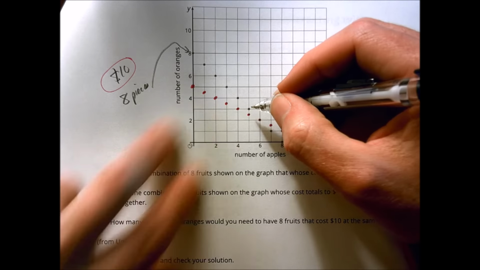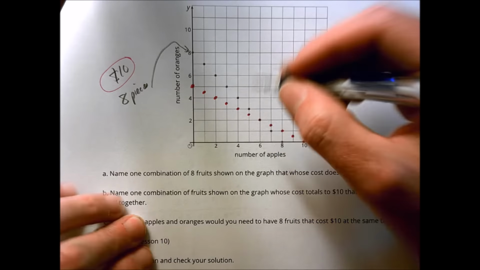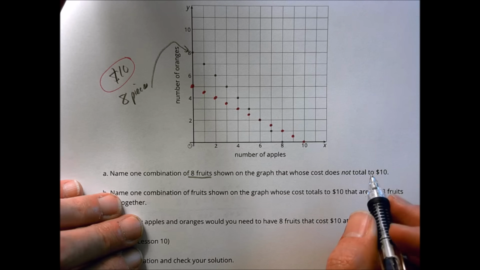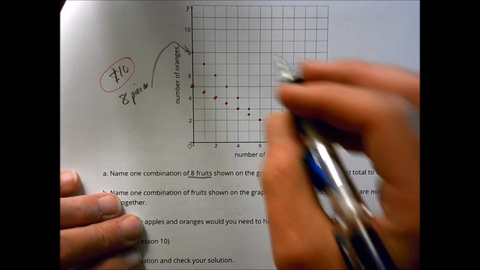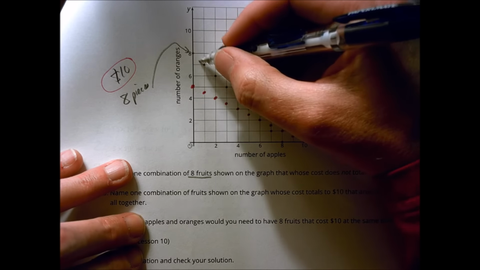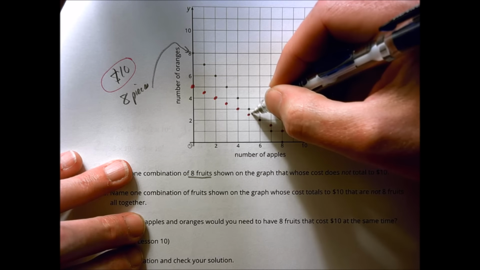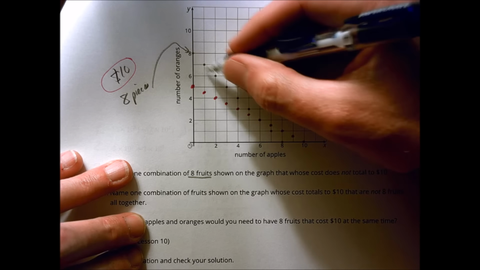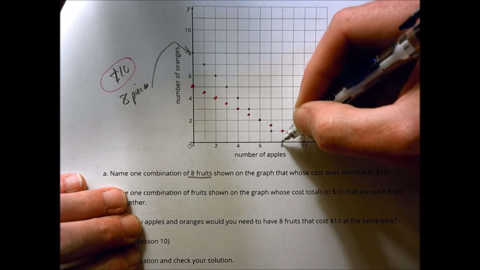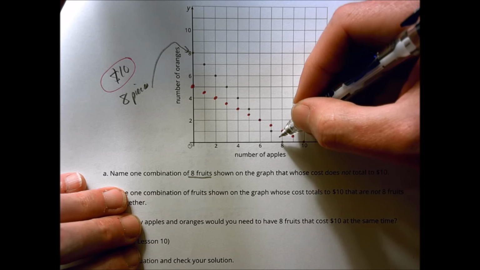So name one combination of 8 fruits shown on the graph whose cost does not total $10. In this case, this is my chart of a total of 8 pieces of fruit. All the dark ones are 8 pieces of fruit total. But I want to make sure it doesn't equal $10, and $10 is the pink one.